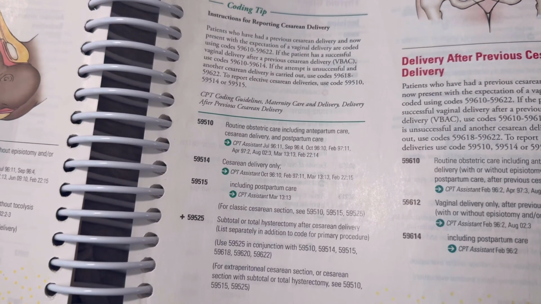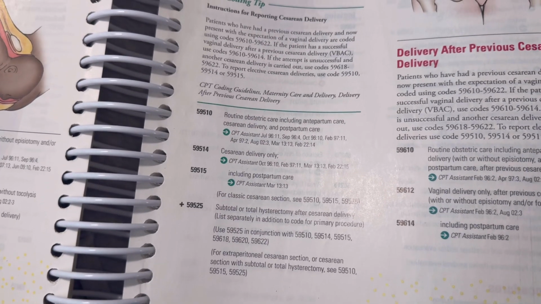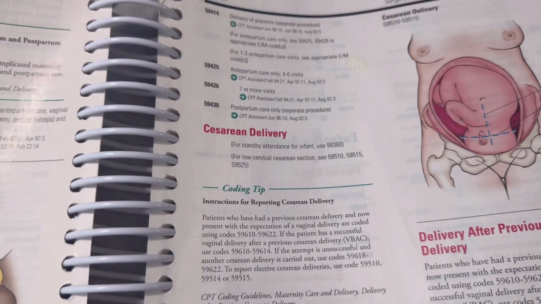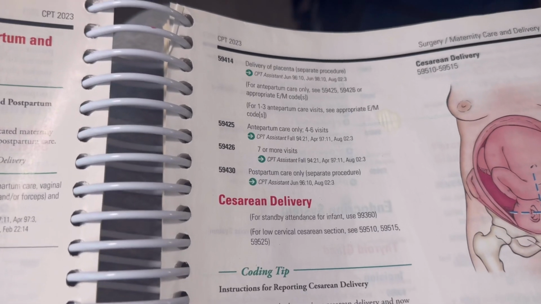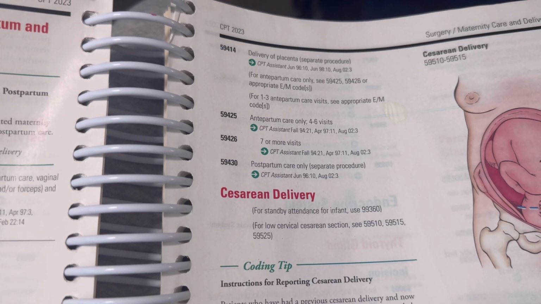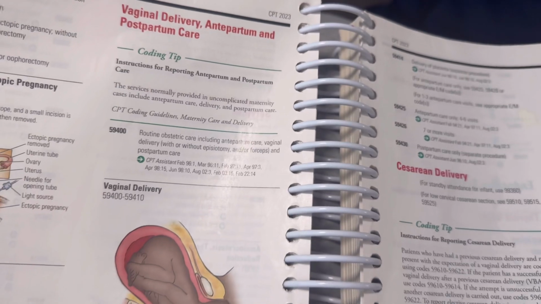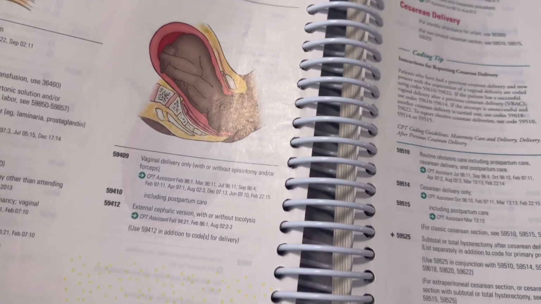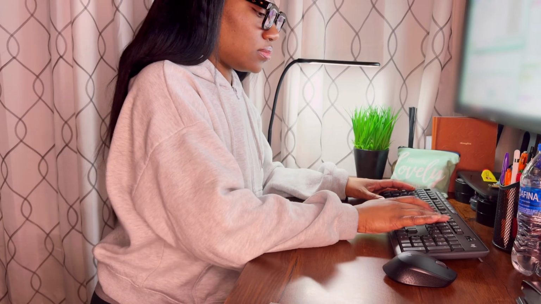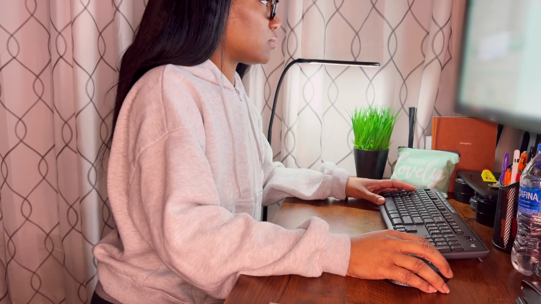On the far right side are our VBAC codes. So in case a patient had a C-section prior and then wants to try and do a vaginal birth after cesarean, that's what VBAC stands for, then those were the codes that you would bill. But I was not billing any VBACs today. And then I did have one patient where the insurance coverage changed and I had to go with the 59426 to bill out all her prenatal visits because her insurance change came January 1st of 2025. But anyway, let's get into these vaginal deliveries.